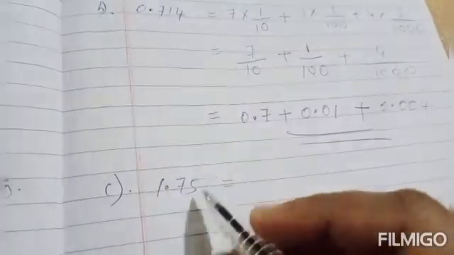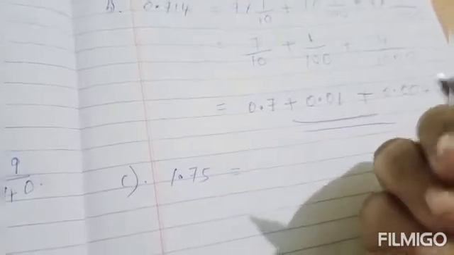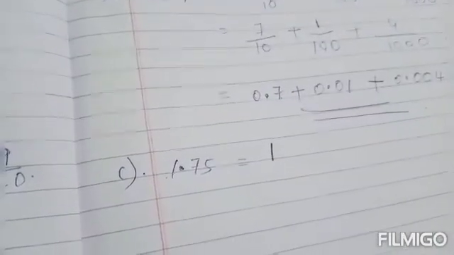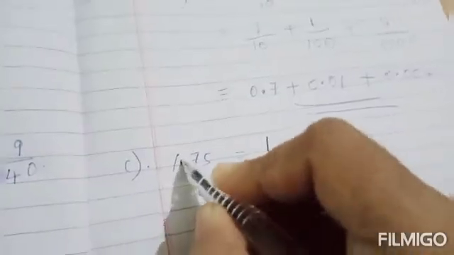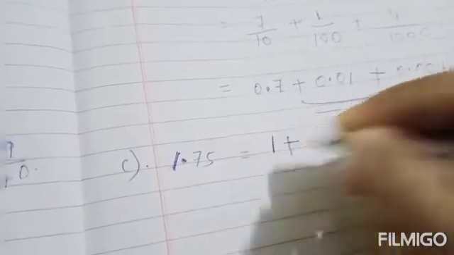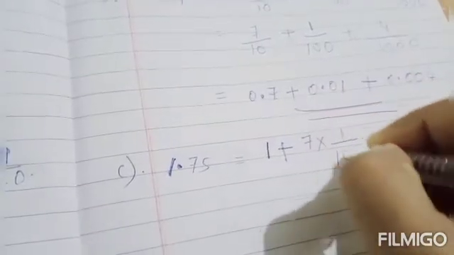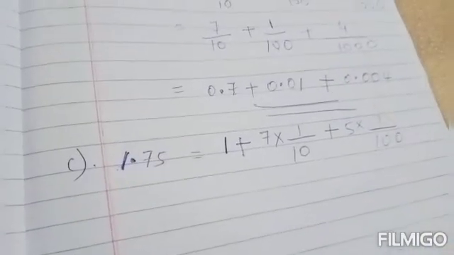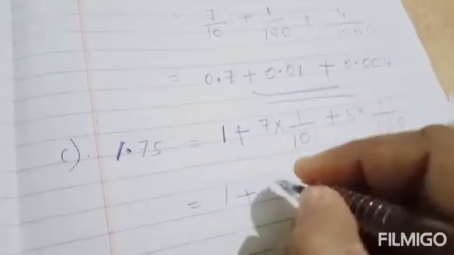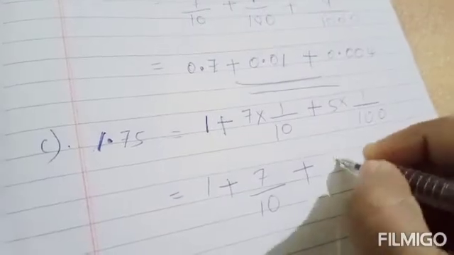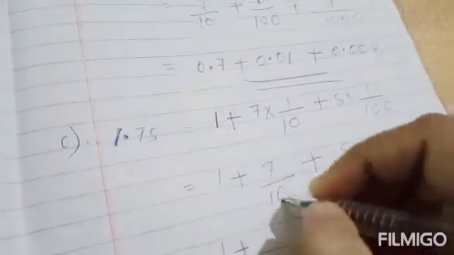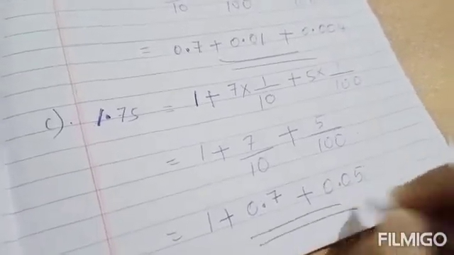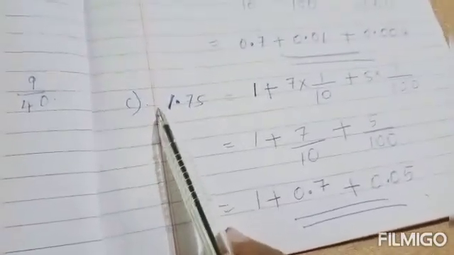C, 1.75. So in this question 1 is coming before the decimal point. 1 is in ones place. Before the decimal point you can use the normal place values that you have studied. That is ones, tens, hundreds, thousands, etc. So 1 is in ones place, so 1 into 1 you can write 1, plus 7 is in tenths place, so 7 into 1 by 10, plus 5 is in hundredths place, so 5 into 1 by 100. Now 1 plus 7 into 1 by 10, it is 7 by 10, plus 5 into 1 by 100, it is 5 by 100. Now 1 plus 7 by 10, it is 0.7, plus 5 by 100, it is 0.05. So this is the decimal expansion of the decimal fraction 1.75.